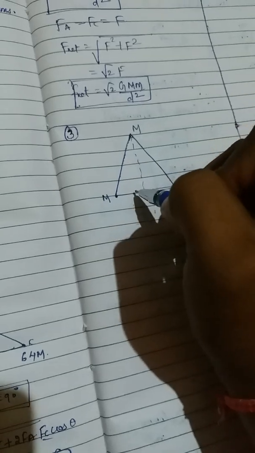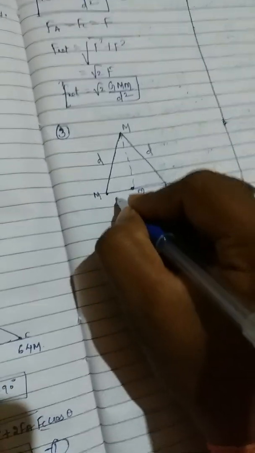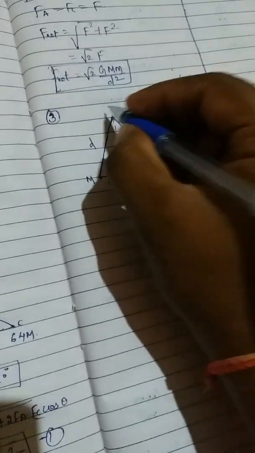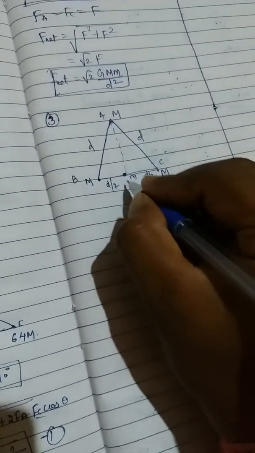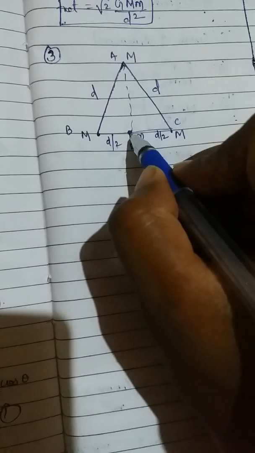Now we have this distance as d and this distance as d. This is d by 2 and this is d by 2. This is A, this is B, this is C, and let's say this point is D. Now here is your small m. As you can see, along the same line two masses are there.